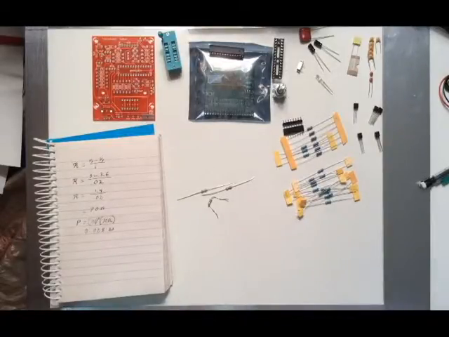Now, bear with me a moment here. This might be a little noisy, and the camera's going to go blurry as I attach this little microscope thing I've got. Just bear with me a second here as I get it centered. Okay, so we'll start with your basic resistor.